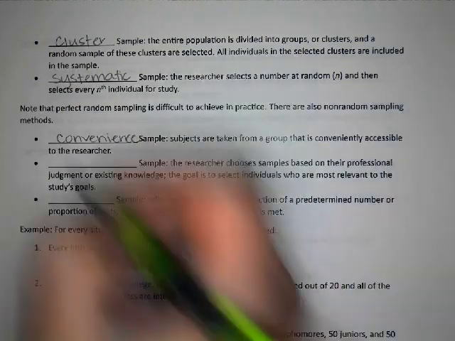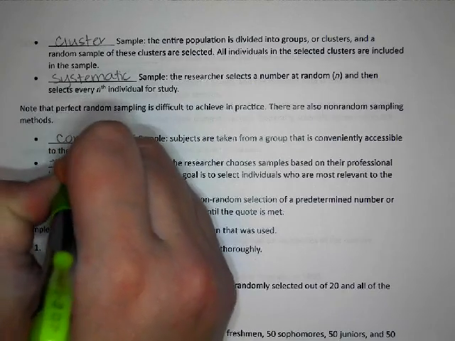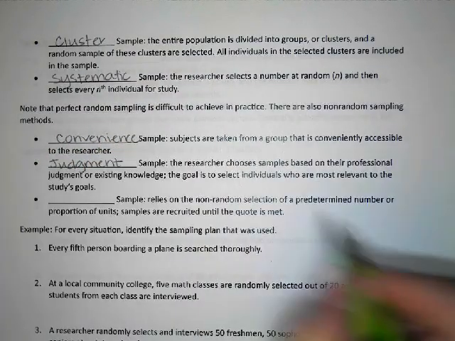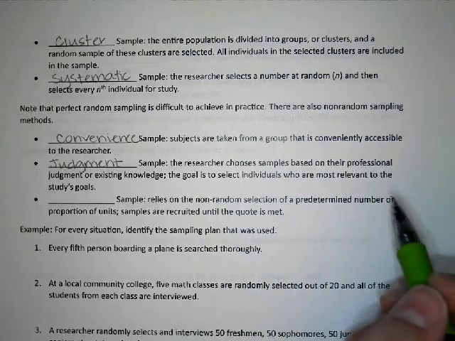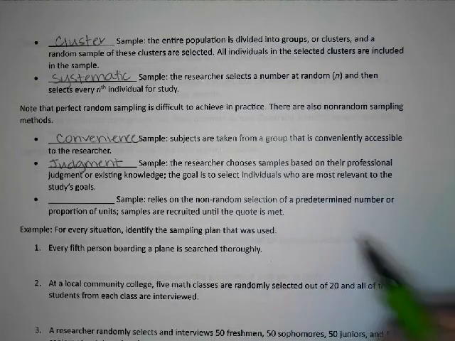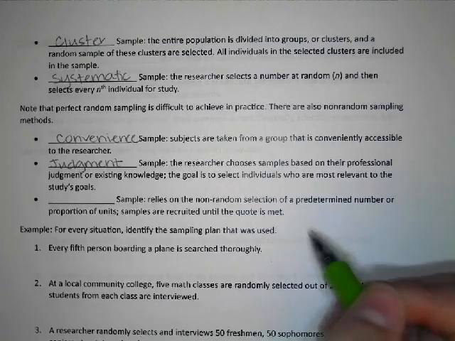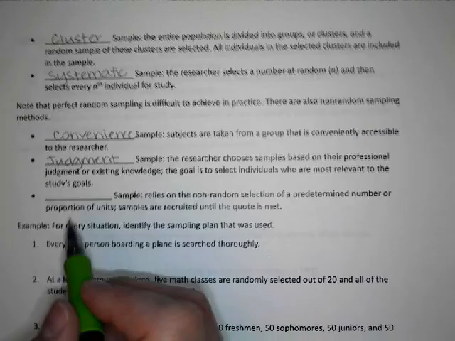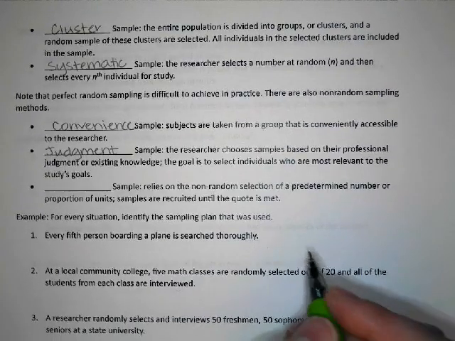Next is a judgment sample. This is where the researcher chooses samples based on their professional judgment or existing knowledge. The goal is to select individuals who are the most relevant to the study's goals. And I think you can see that bias would definitely be present there.